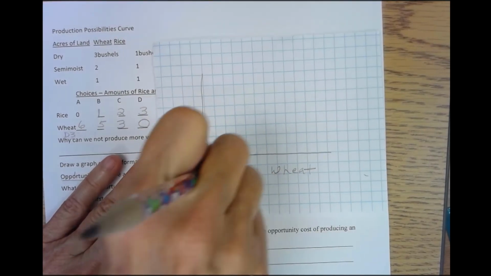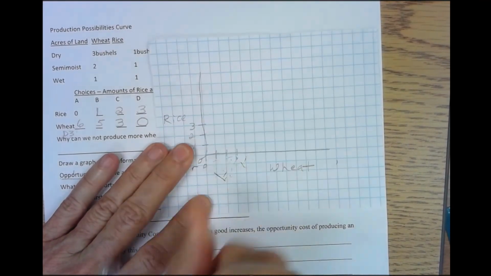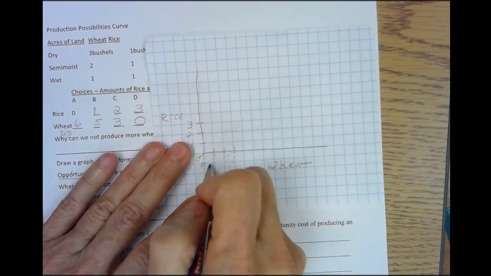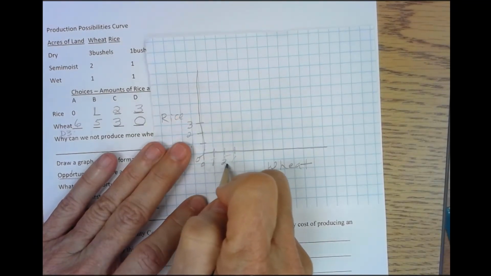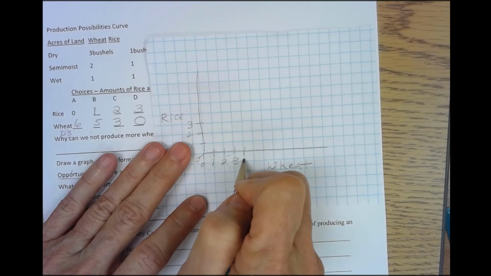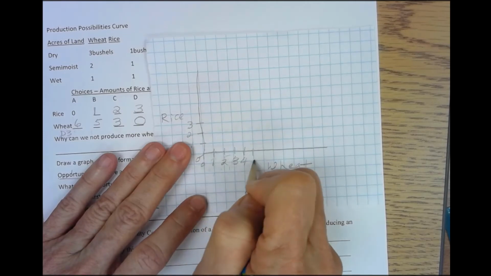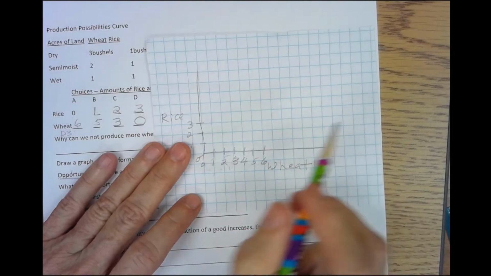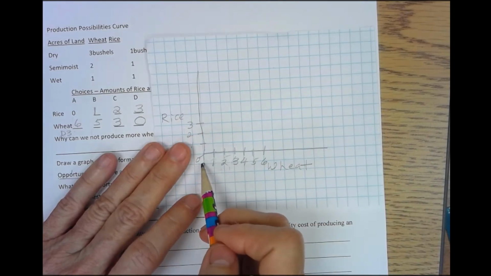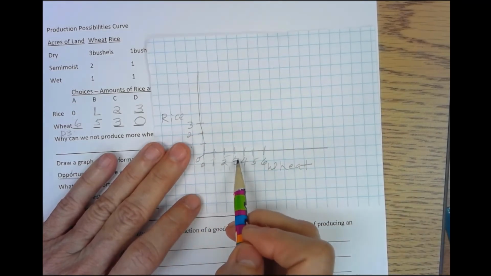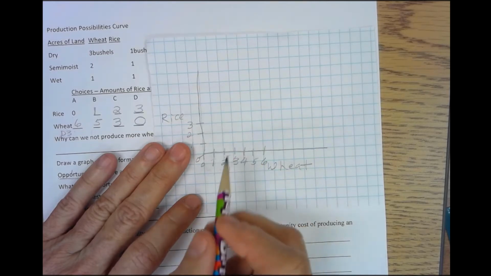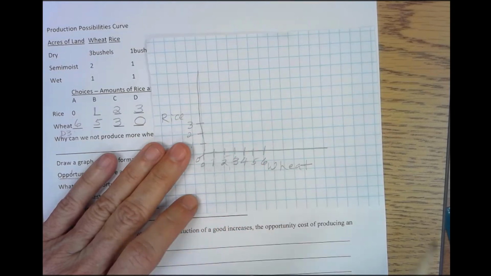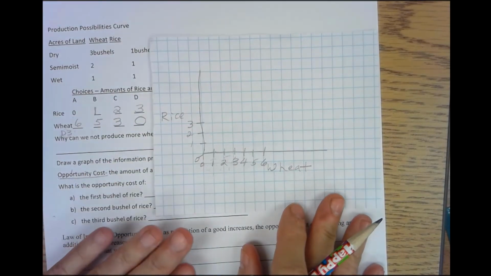So each square in all these graphs needs to increase by the same amount. So I'm going to increase each square by 1 here. Now we don't always have to increase each square by 1. We could increase each square by 2. So it would be 0, 2, 4, 6, 8. So as long as each square increases by the same amount, it's good.